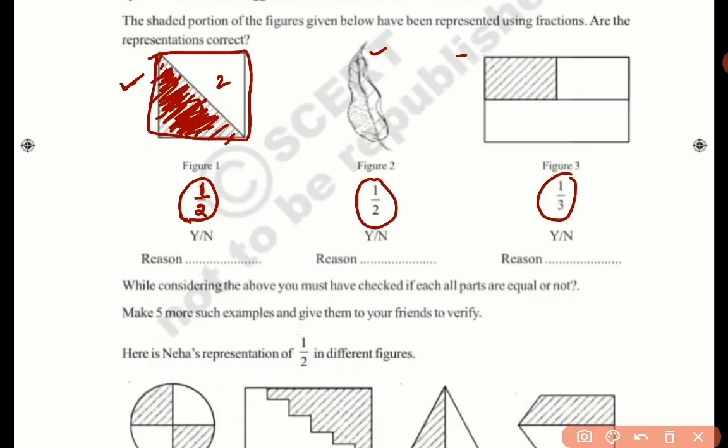So the shaded portion is this side. The leaf is divided again into two halves. This is also correct. So the shaded portion is only 1. So you have taken 1 by 2.